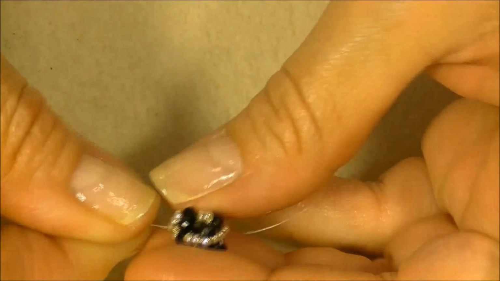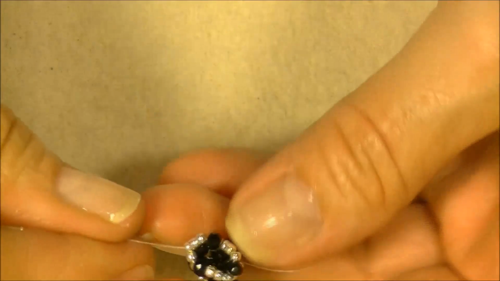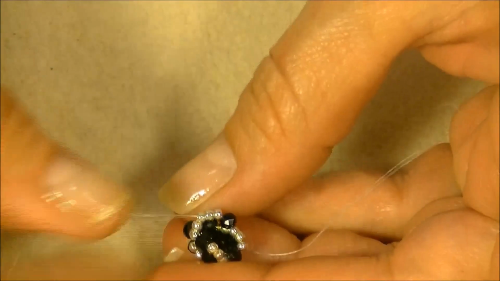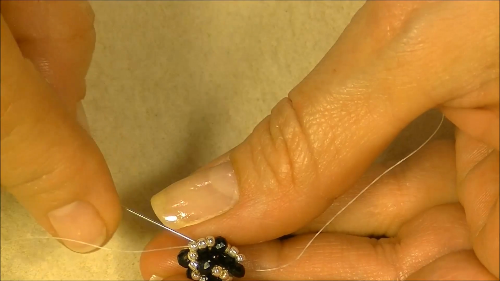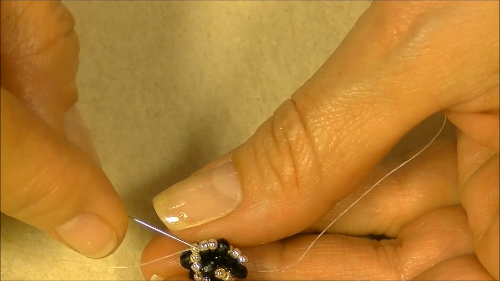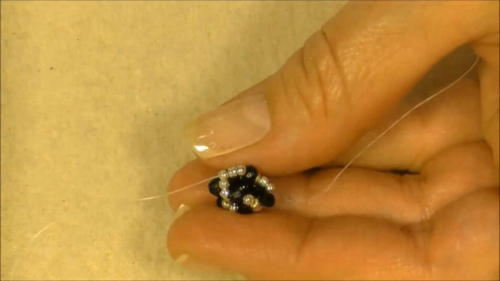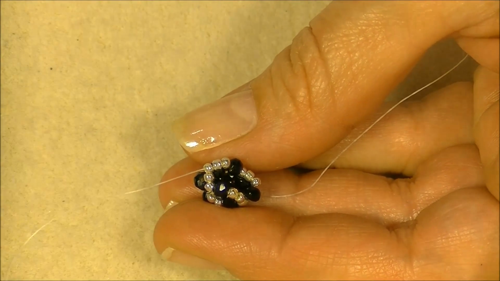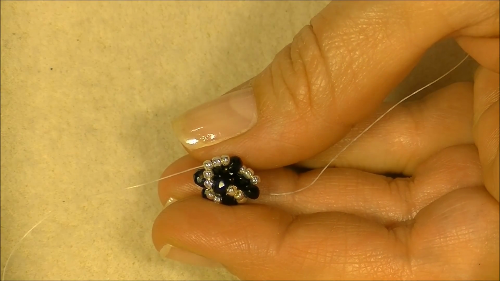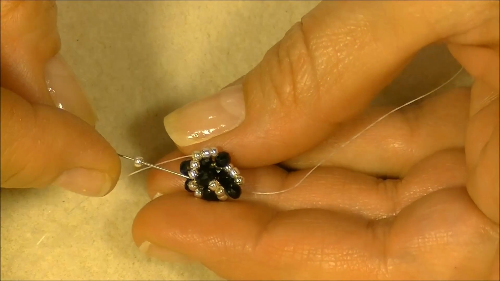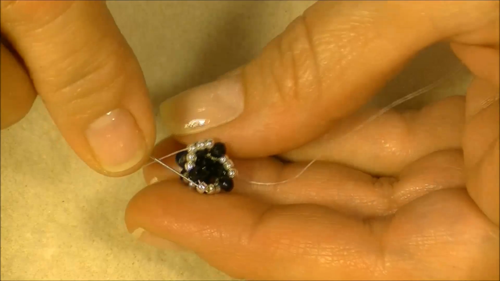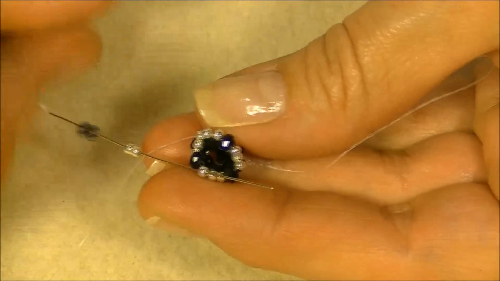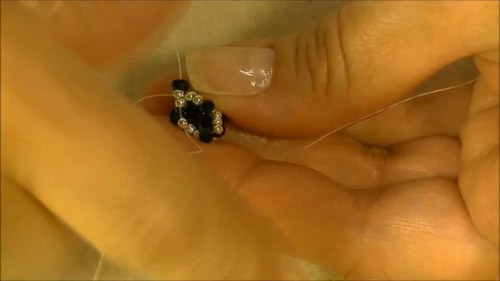I'm going to turn my piece, make sure my tension is nice and tight. I've got 3 11-0s on top of my thread here. Right where my thread's coming out, there will be 3 11-0s on top of it. Then I will pick up a rondelle and 2 11-0s. I will find the next rondelle in line and go into the seed bead behind it and pull.